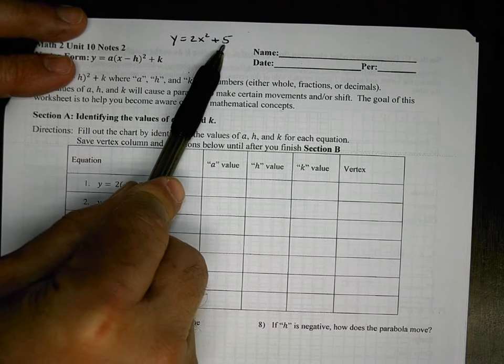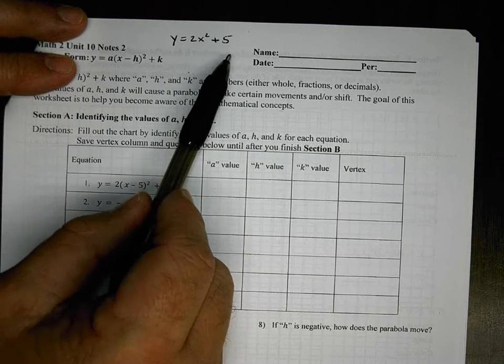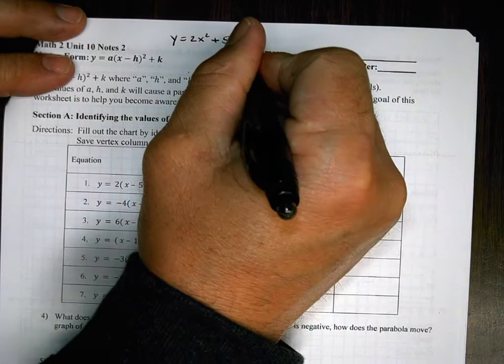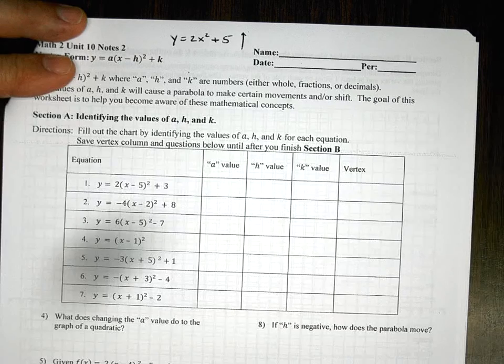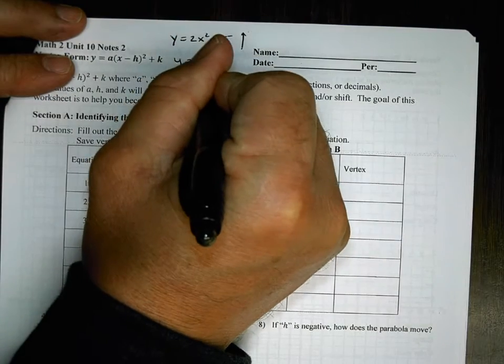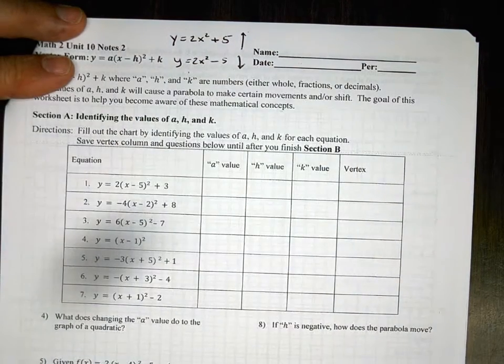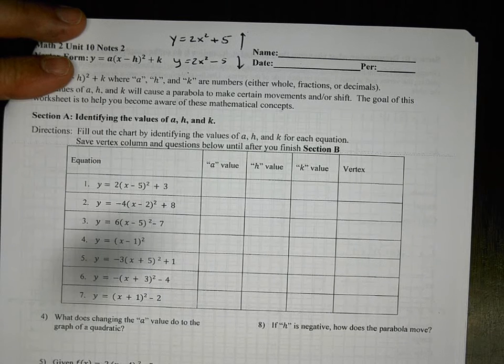And we figured out, hopefully you figured out, that if there's something being added, the parabola will move up, right? And if something is being subtracted, the parabola would move down that many spaces, right? Does that make sense? Are you with me on this?